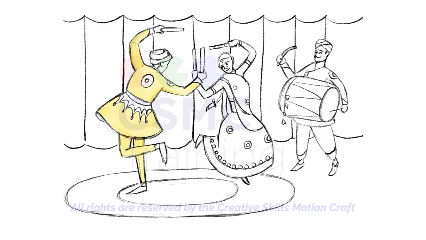Now let's start with the fun part, coloring. Carefully color the sketch and make sure it doesn't get out of the outlines. Use light strokes to create shadows and highlights, giving a three-dimensional feel to our characters as well as our props.